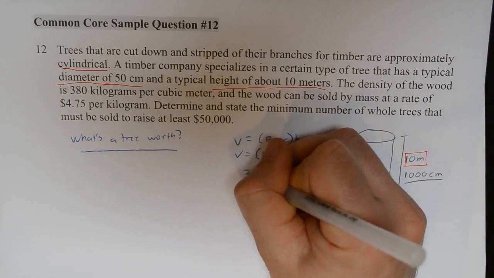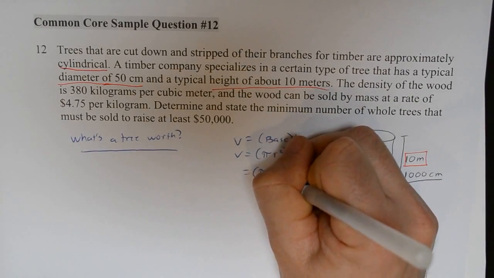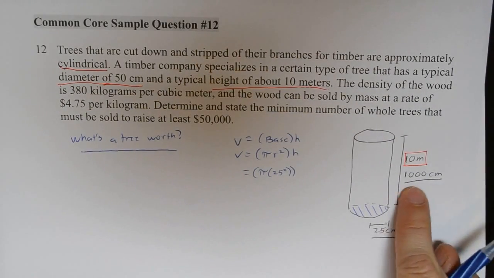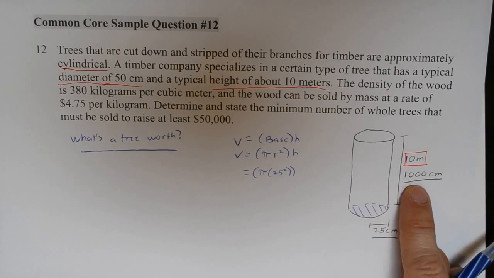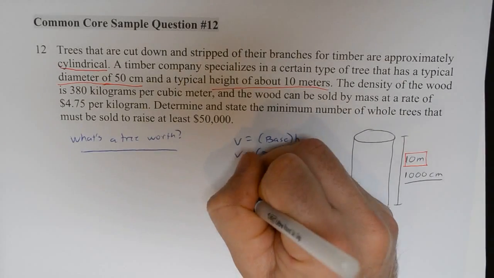So we can go ahead and just plug into this. Pi times the radius squared, so that's pi times 25 squared times the height. Now notice here we're working in centimeters, right? So 1,000, sorry, lost my train of thought for a second there. So what is our volume?